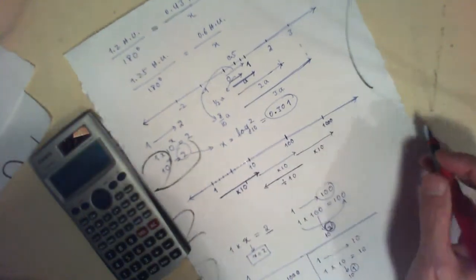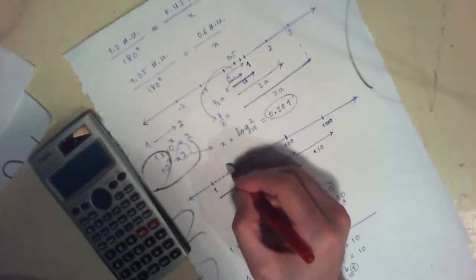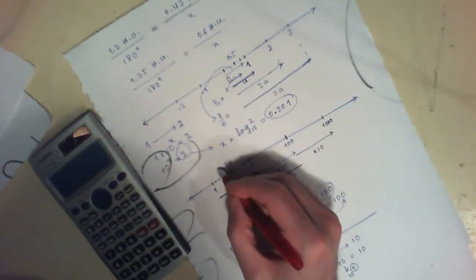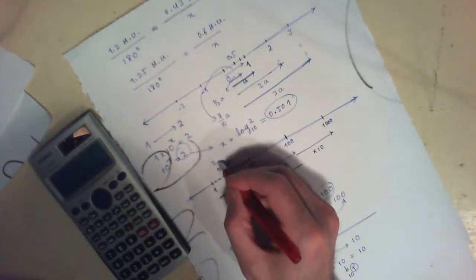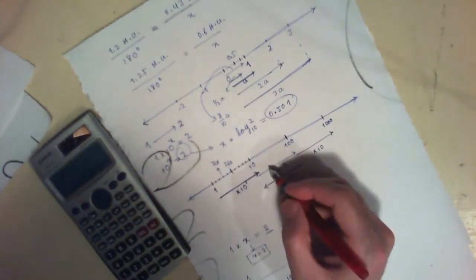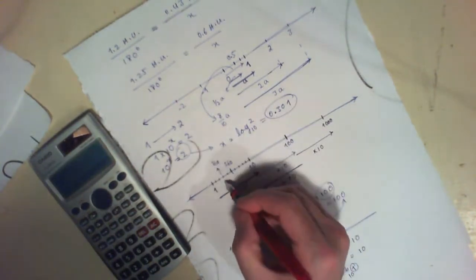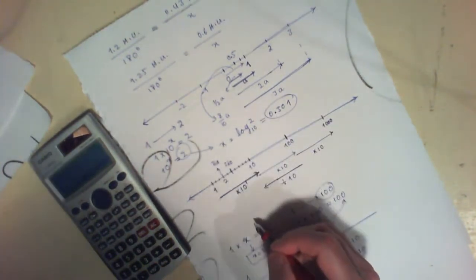So this is 5/10, and this is, for example, 4/10. This would be 3/10 of that fixed distance, right? So 3/10 of that fixed distance actually corresponds to a 2 over here.